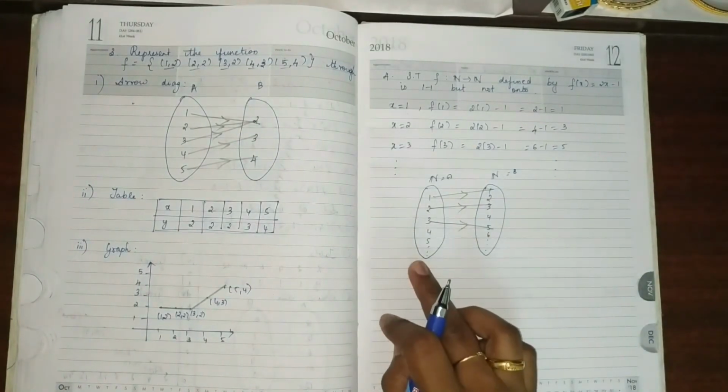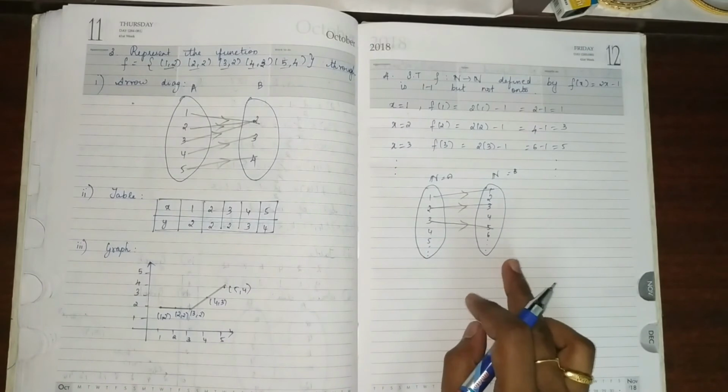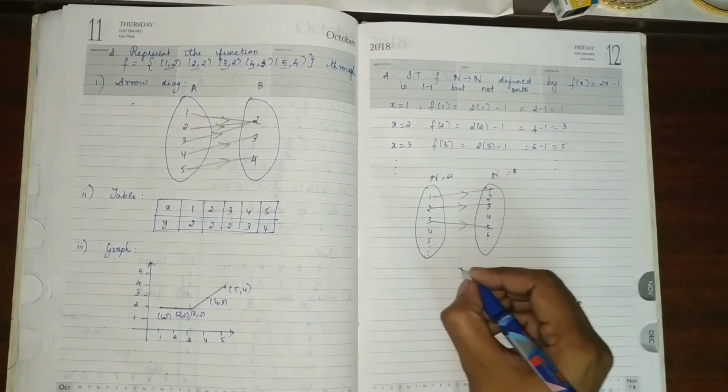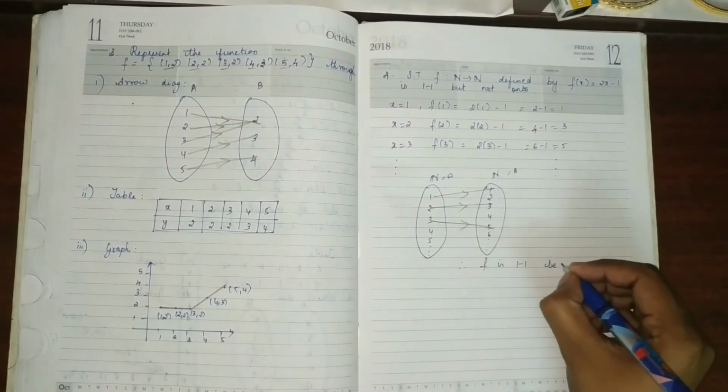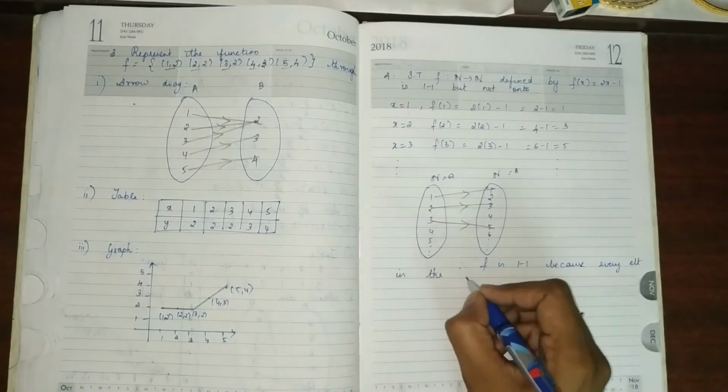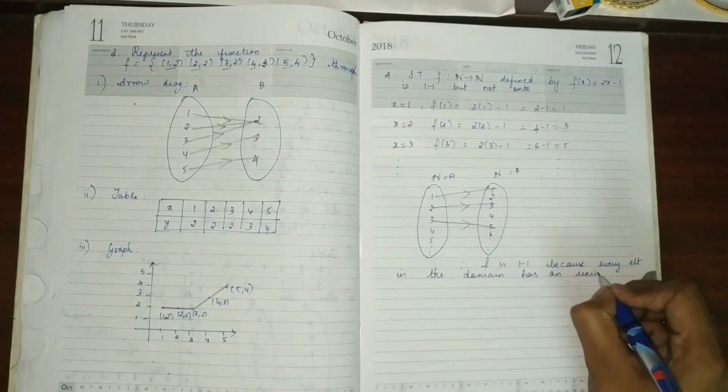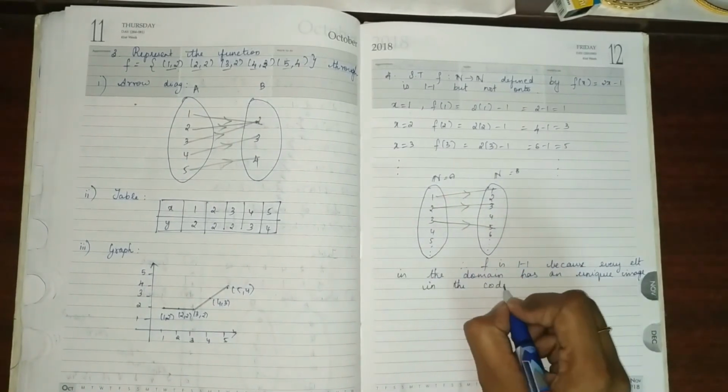So every element in the domain has a unique image in the codomain. Therefore the function f is 1 to 1. The reason is because every element in the domain has a unique image in the codomain.